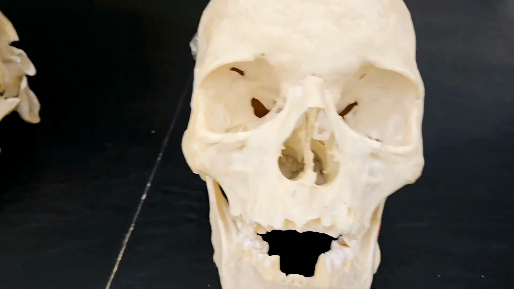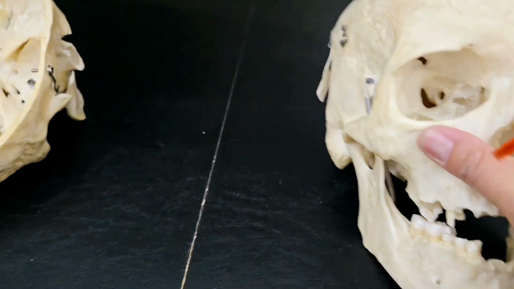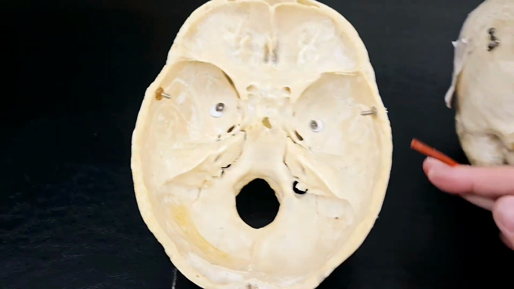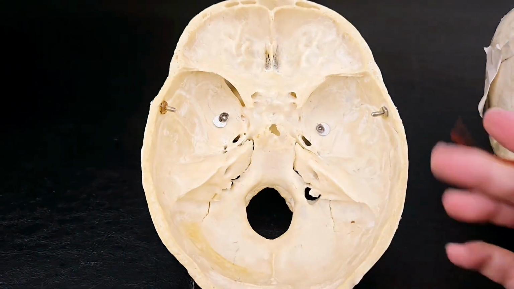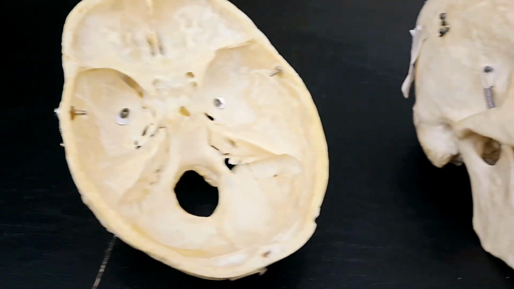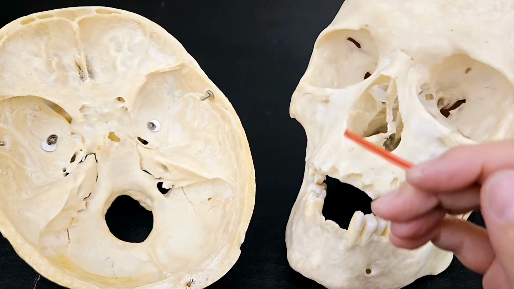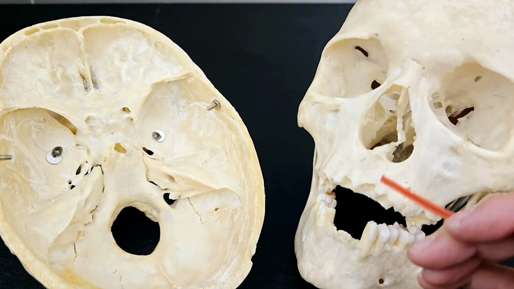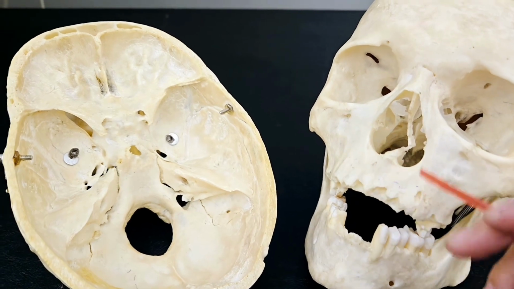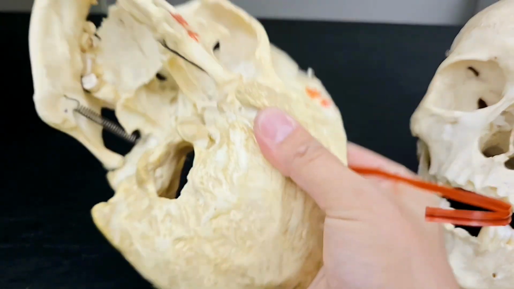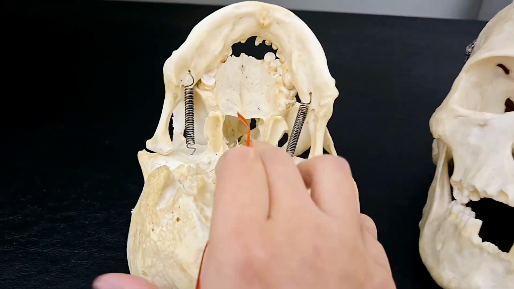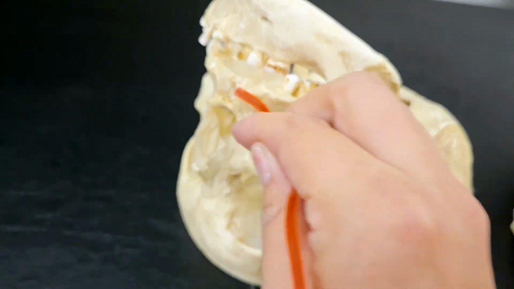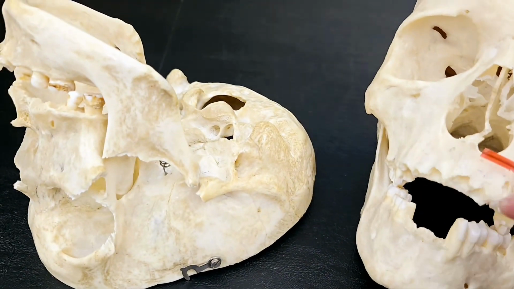All right, now let's use another skull for the inside parts of the skull. So here we are at the inside parts of the skull, and remember that on this skull, maxilla was right there on the upper jaw, forming your upper jaw and also these bone areas around your nose. Now, if you look at the bottom of the skull, remember that maxilla we said forms the upper jaw?